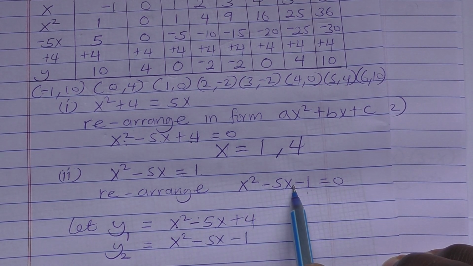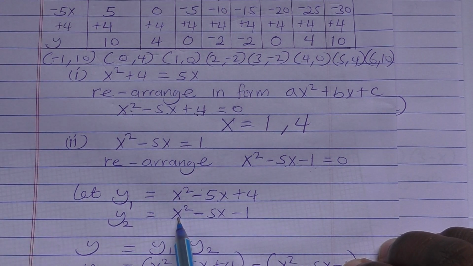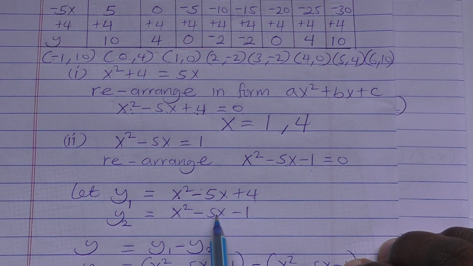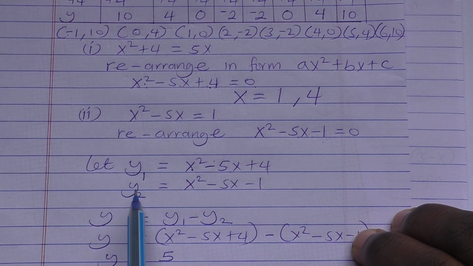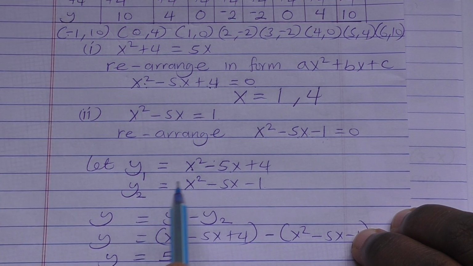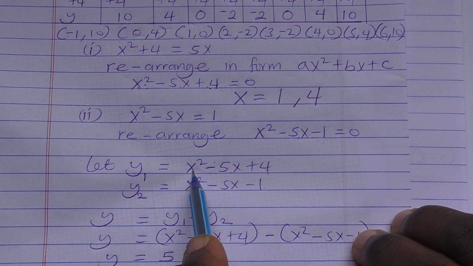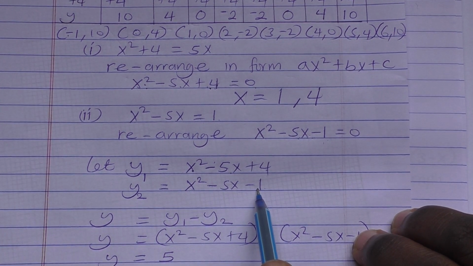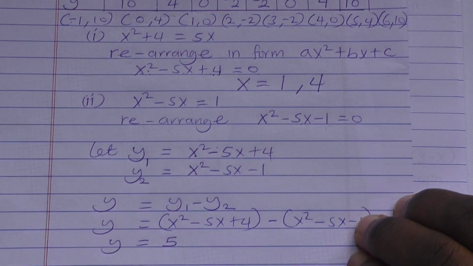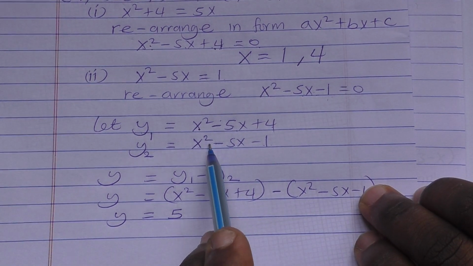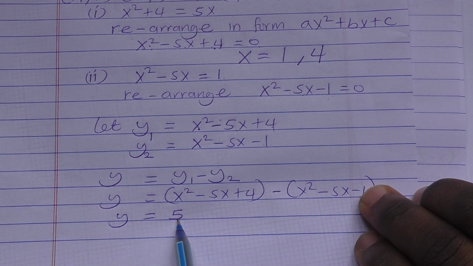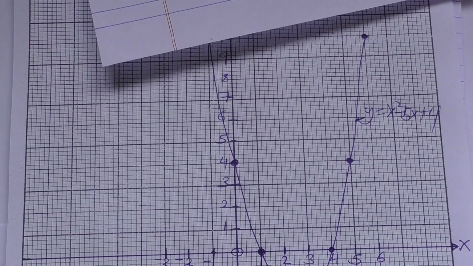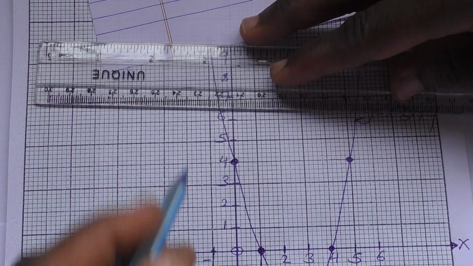Then this will be y2, which is now x squared minus 5x minus 1. And now to get the equation, we shall subtract y1 minus y2. We get the original function whose curve has been drawn. We take away the given function to obtain the new function now. So when we subtract this from that, we shall end up with y equals 5. And now on our graph, we shall come and draw that line, y equals 5.